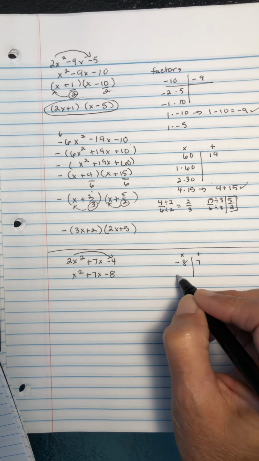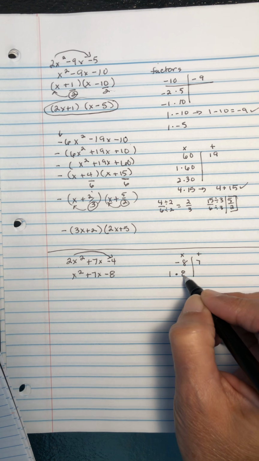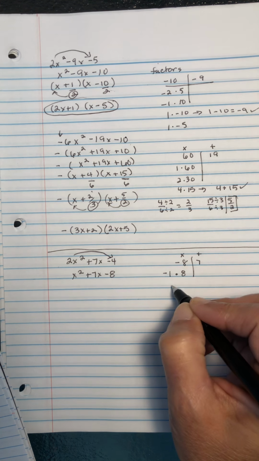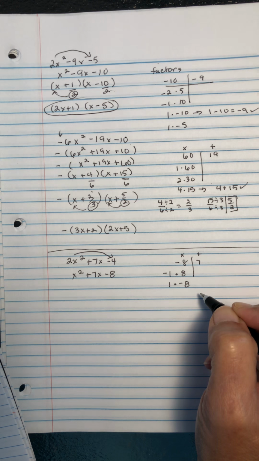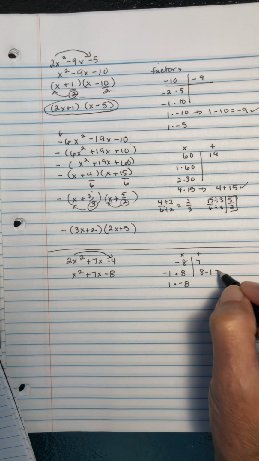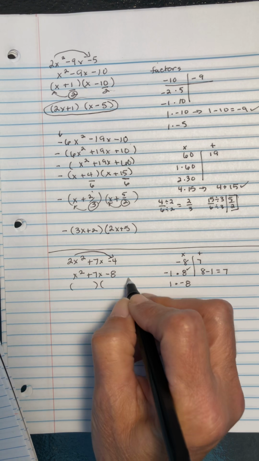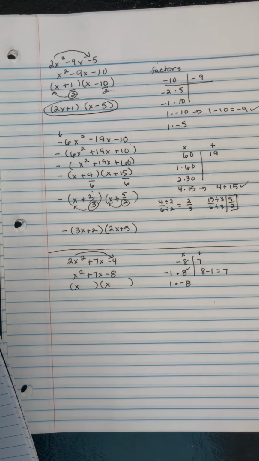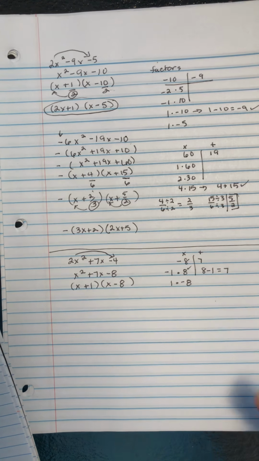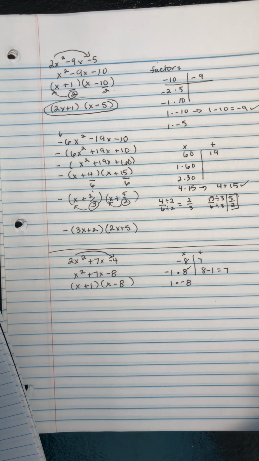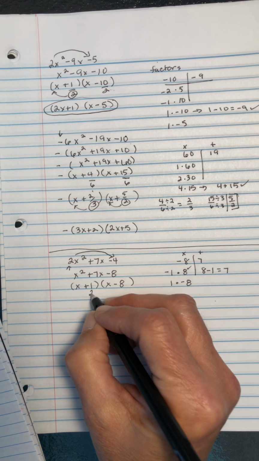Well, let's see. It's got to be a positive, so it's like 1 times 8, but it's either going to be a negative here or there, and which do you think it is? Hopefully you're saying this. 8 minus 1 is 7. It's got to be the larger positive number. Let's write that in our little template. There we go. Now what? Divide by that original leading coefficient.